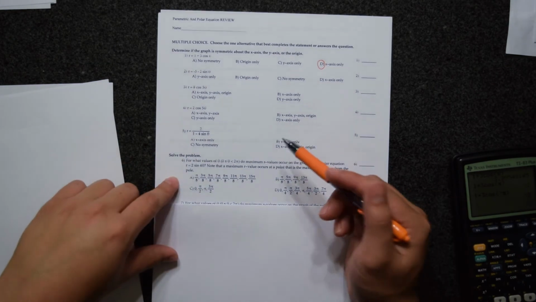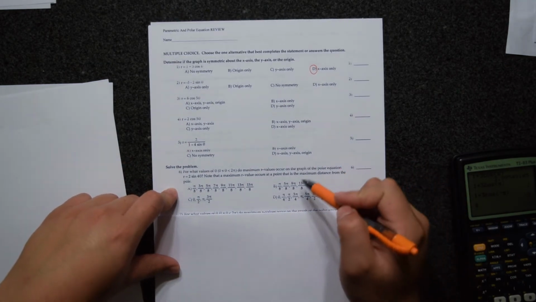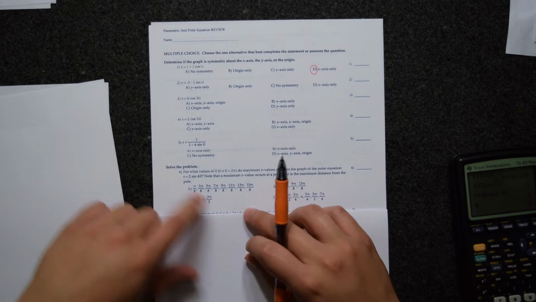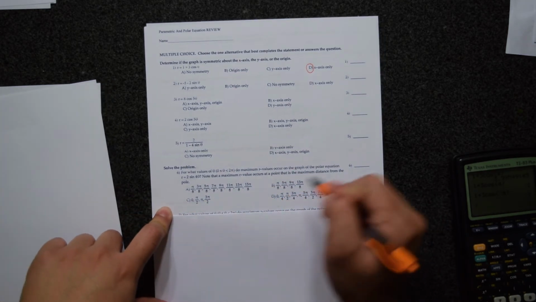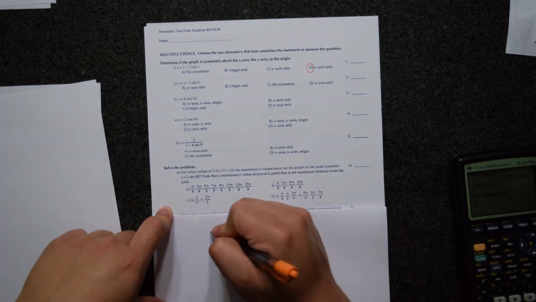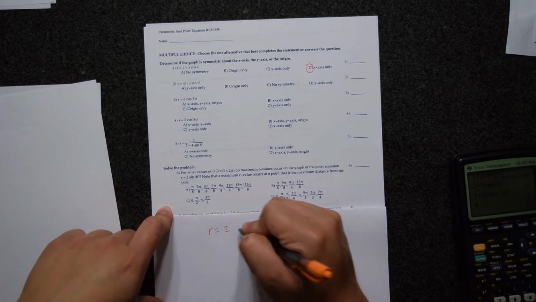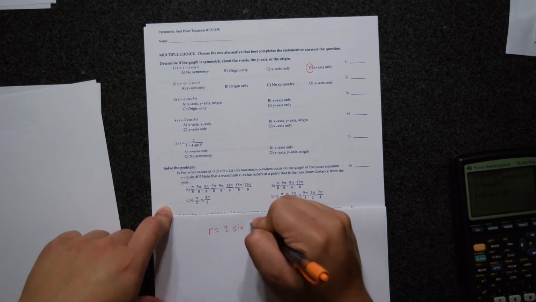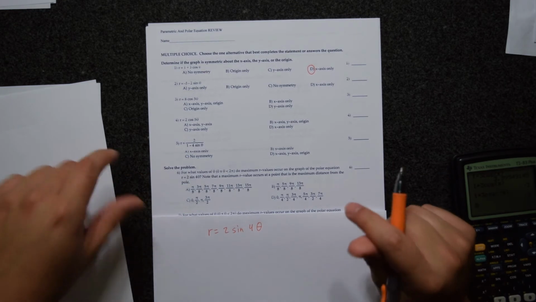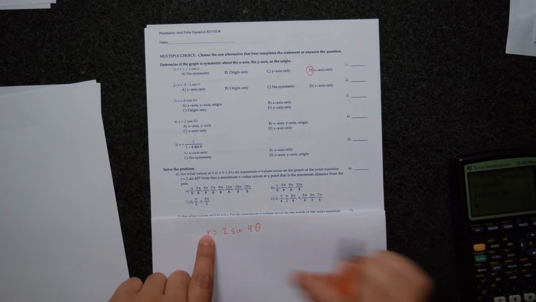Number 6 says that you are trying to figure out the values for theta where r is at its maximum. So r is going to be equal to 2 times the sine of 4 times theta, and you're trying to figure out where r is going to be at its maximum.